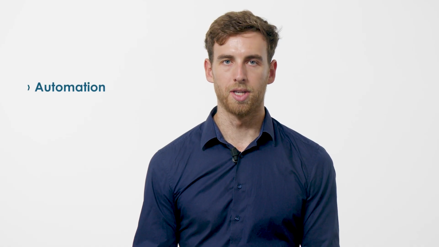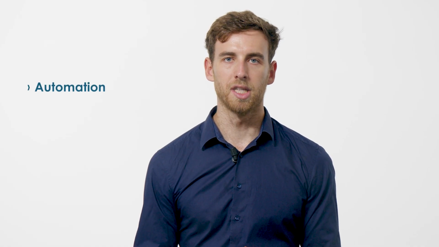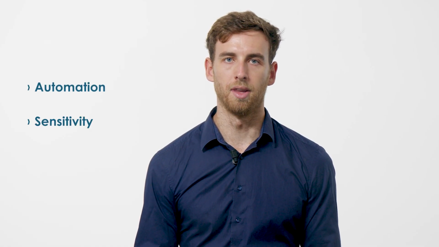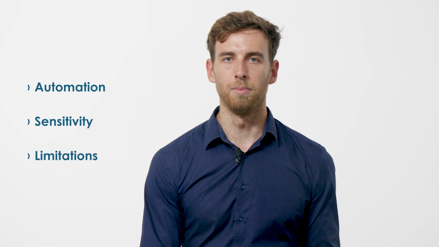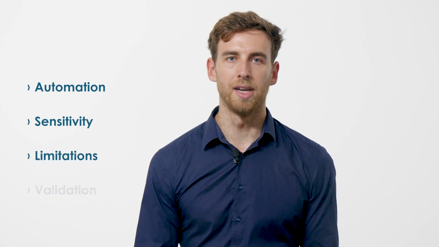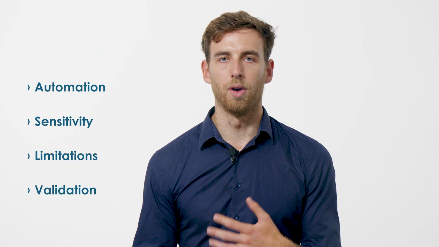Let's start the final part of this module on multi-criteria analysis for energy area optimization. So far, we've built a suitability map using QGIS. But there's more to the story. In this section, we'll focus on how to automatize the process, test for sensitivity to changes in weights, understand limitations, and validate and compare our results to real-world data.